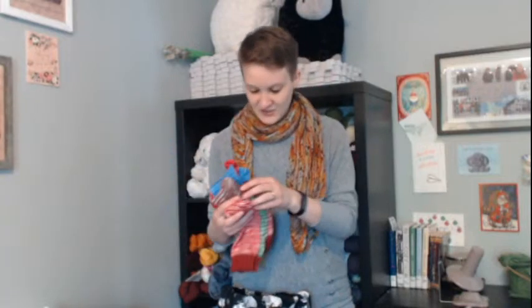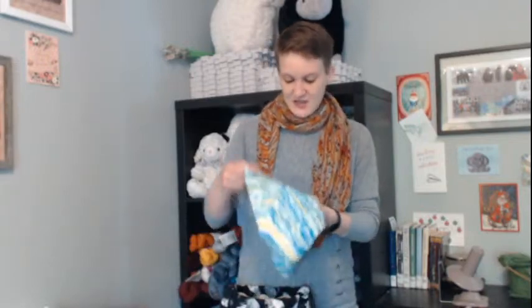So we have 3 pairs of socks to take out still, 2 of them with these Afterthought heels, and what remains of my no-frills sweater. So we will do that after a quick break. I'll be right back, guys.